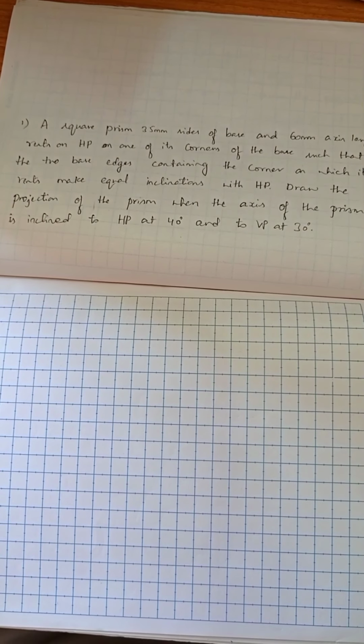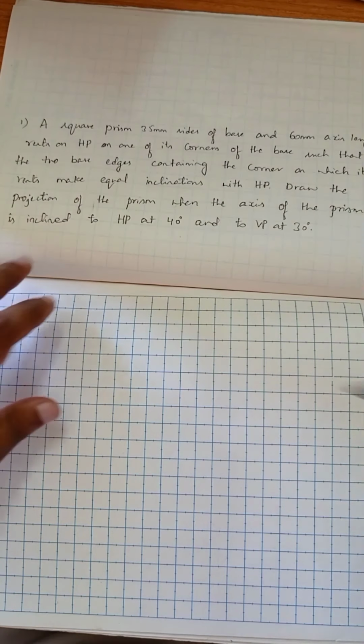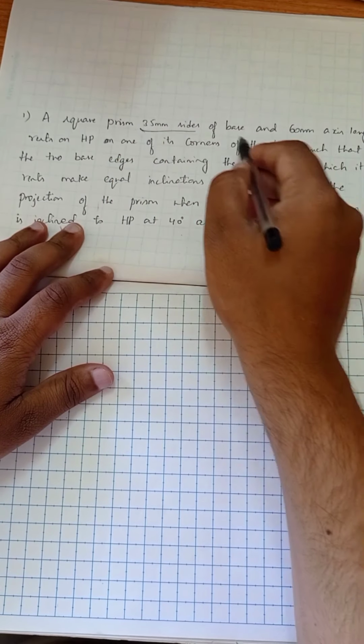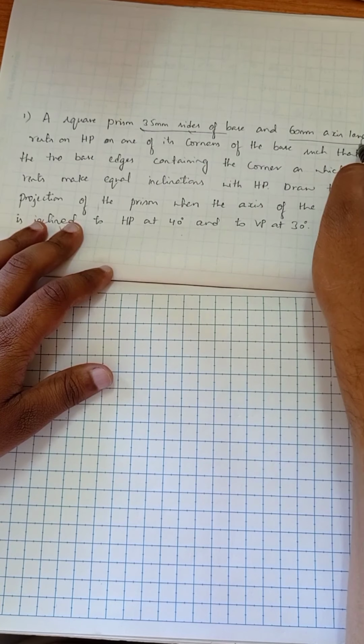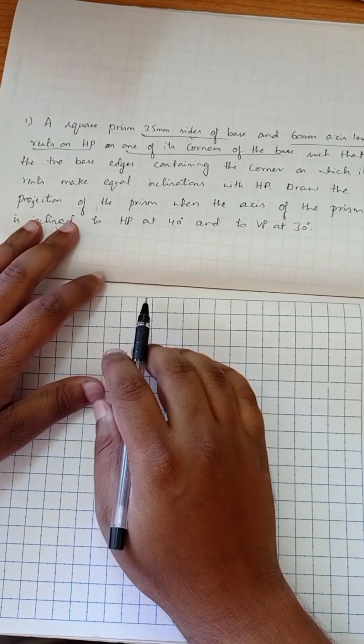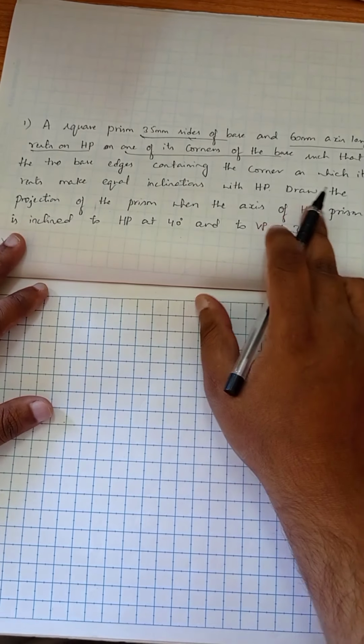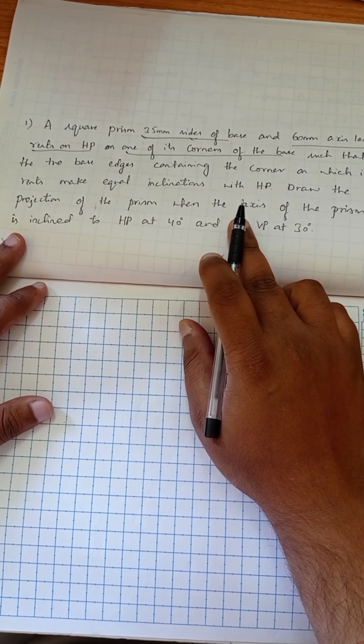Okay, we see another problem in square prism. In this problem, we have to construct a square prism of base dimension 35 and axis length 60, resting on HP on one of its corners of the base. So the first position starts from the corner here.